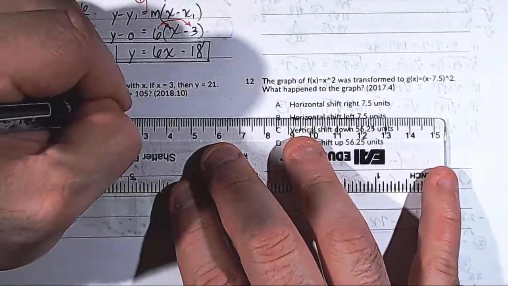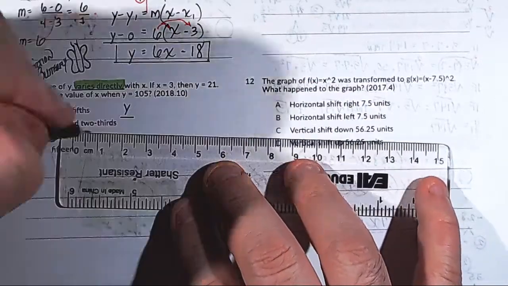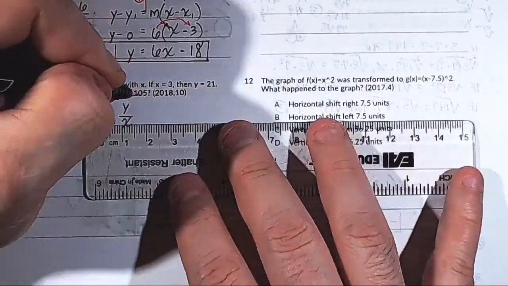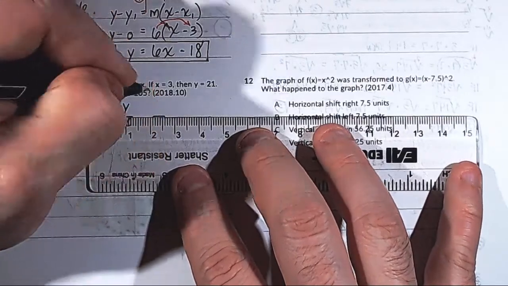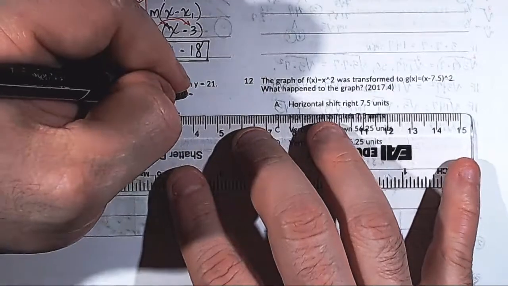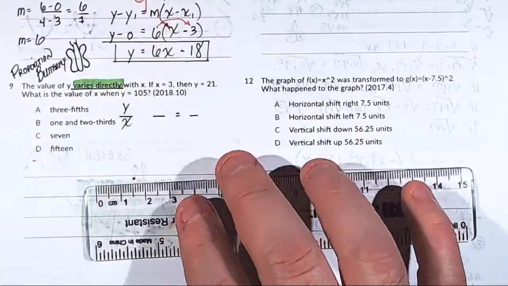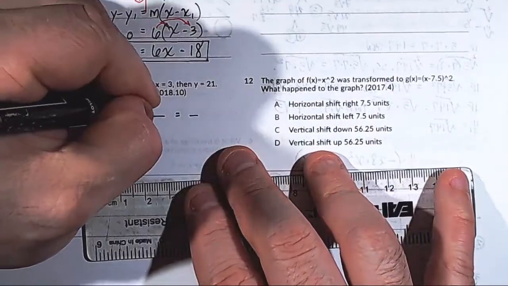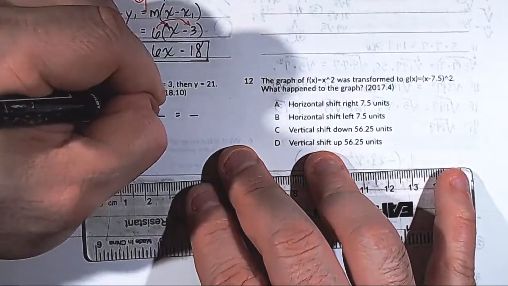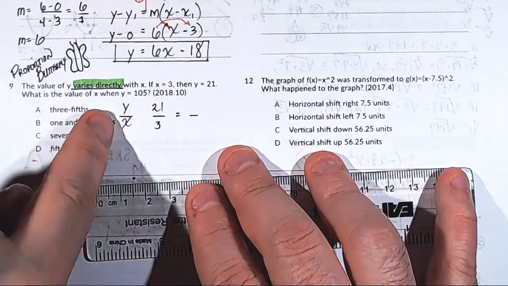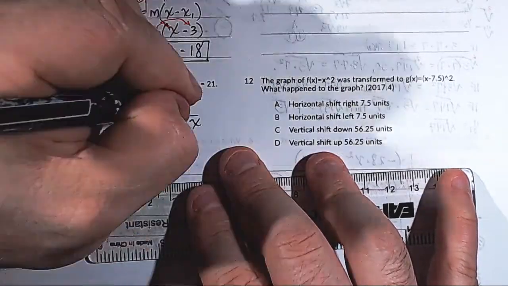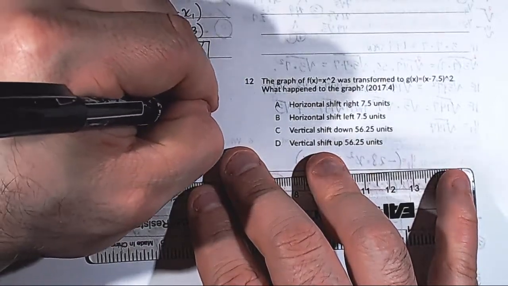It says y varies directly with x. So just write y over x. And then it says if x is 3, so kind of maintain that format, you know you're going to have something over something equals something over something. So we'll fill in this little template here. x is 3, then y is 21. What is the value of x when y is 105? So what is x when y is 105?